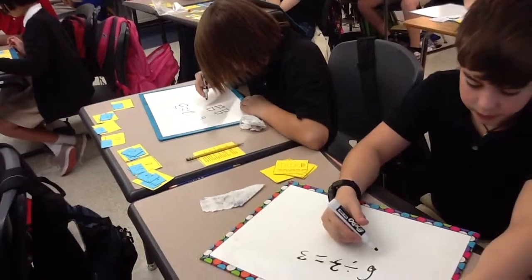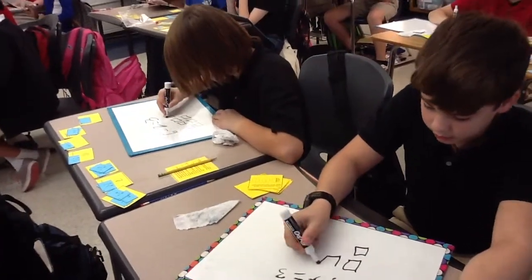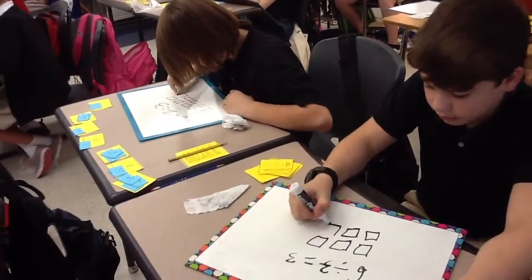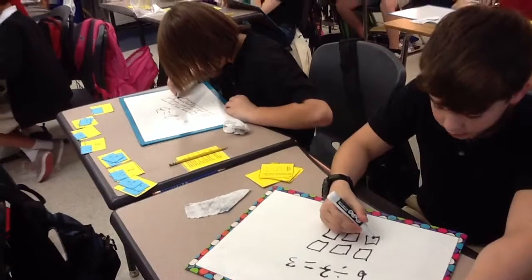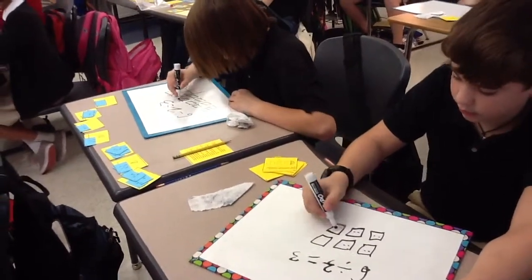The answer is 2. Is this what the model shows? It says 1 fraction of 1/3 is 1/6. Well, look at this one. It says 1 fraction of 1/3. You see how it's kind of dark around the third? Give me 5.